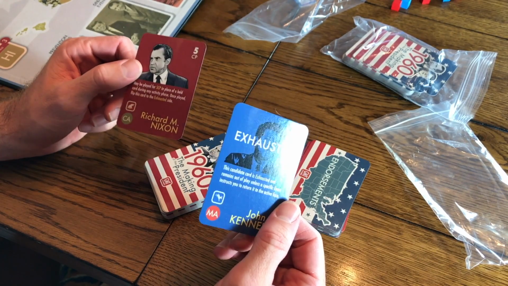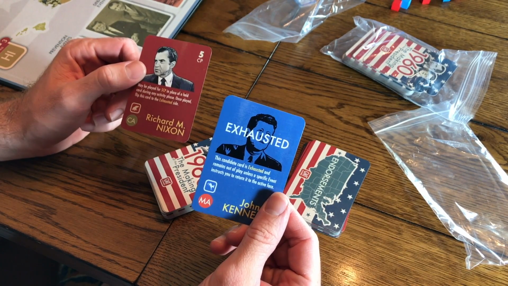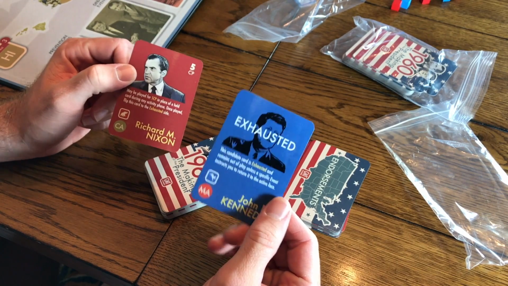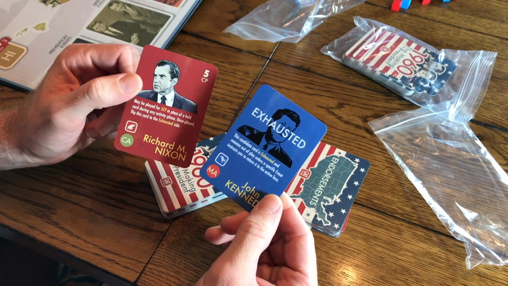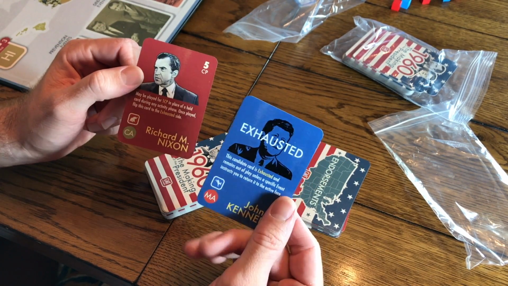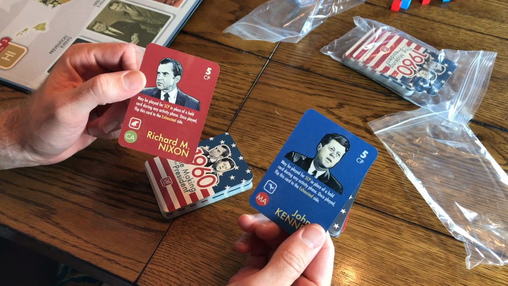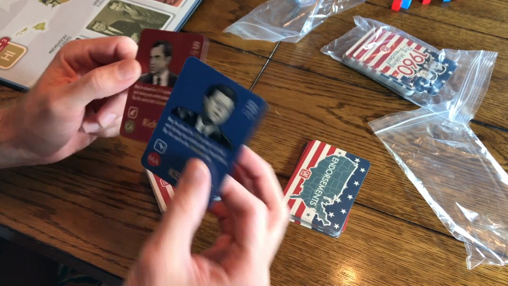These do things. They give you 5 CP, which are campaign points, not operations points, right? Or support points. These get flipped over to the exhausted side when you use them. They can only be flipped back over when certain events allow you to do that. So that's what these are for.